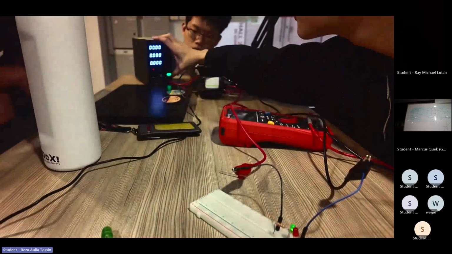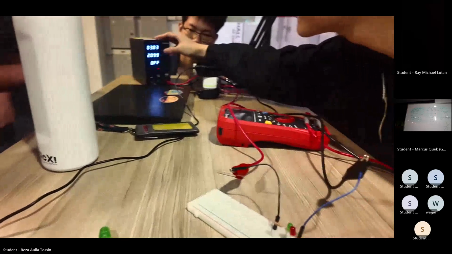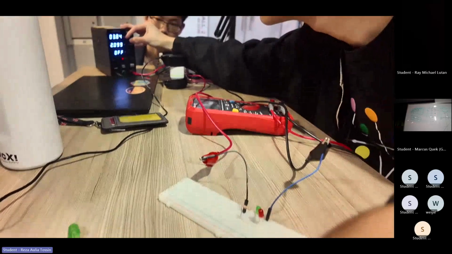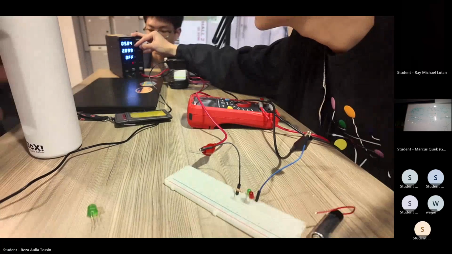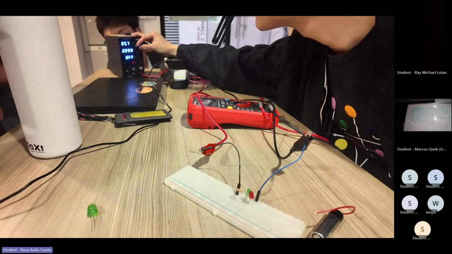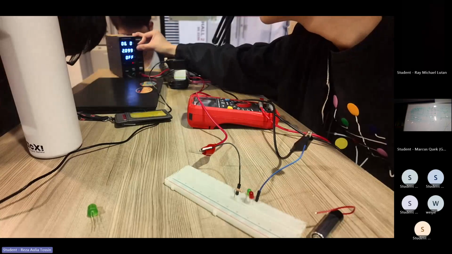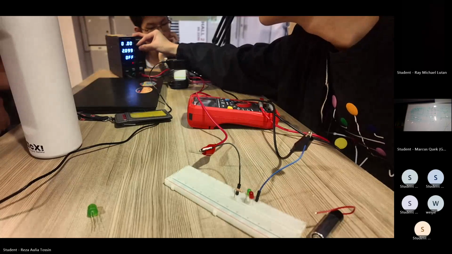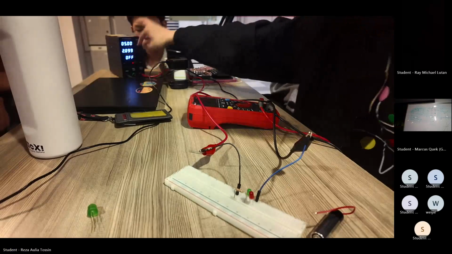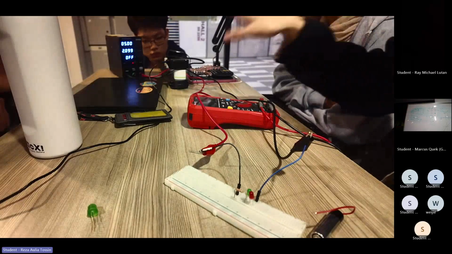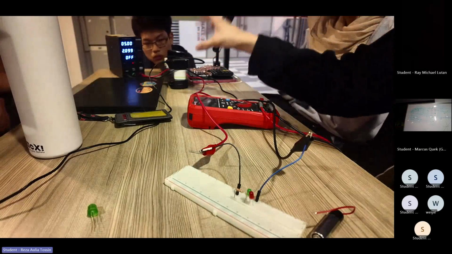Nice number. I'm just going to leave the amps constant because we are going to supply a constant voltage.